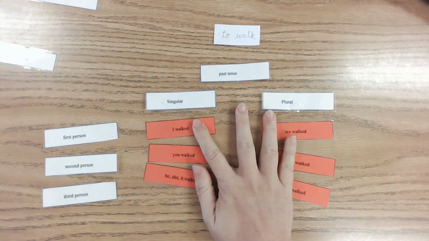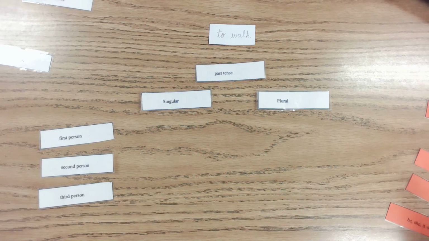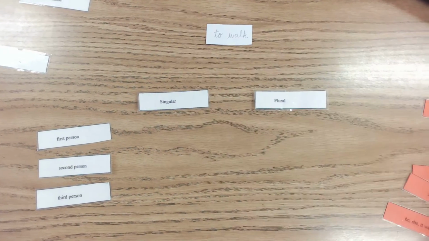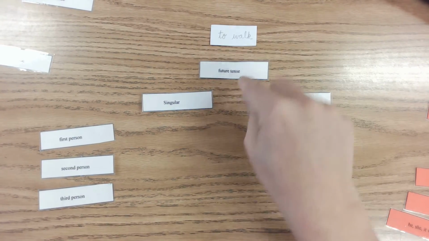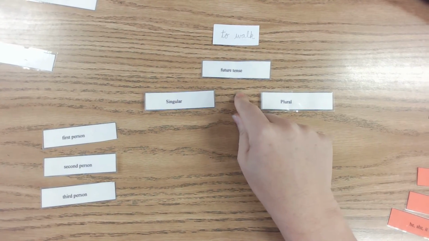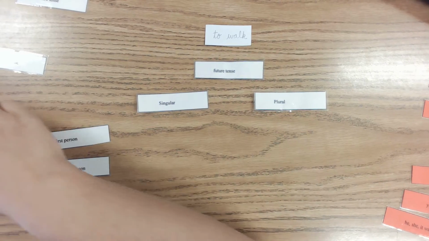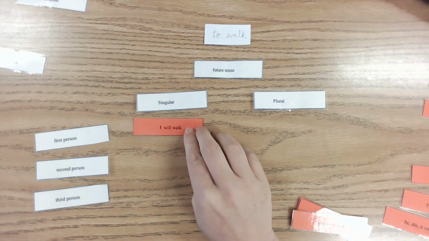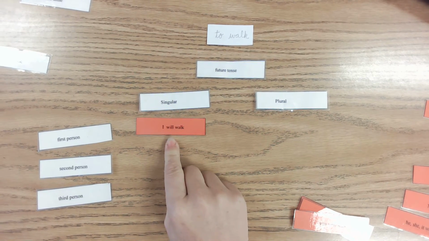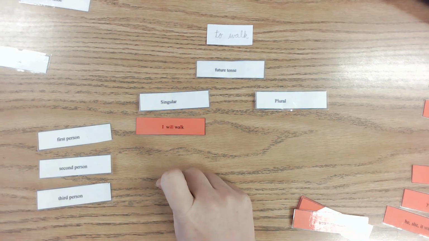So we'll move the past tense out of the way and we'll pull out the future tense. Again, future tense hasn't happened yet, but it is going to happen. This also is a little bit different. We added some other words. The other word that we added is will, right? We wouldn't say tomorrow I walk 3 miles.